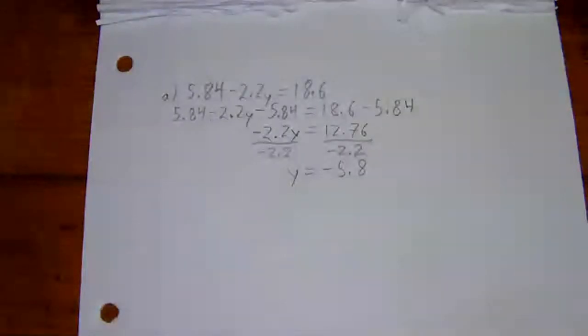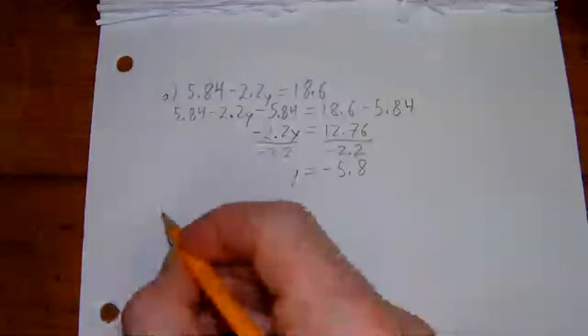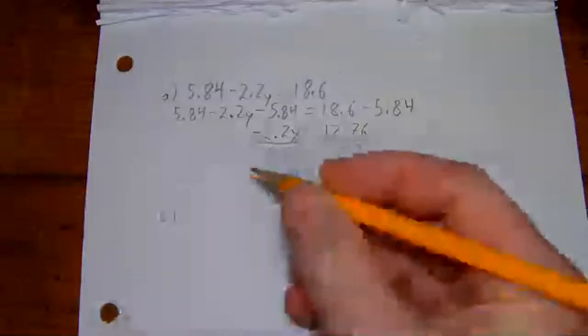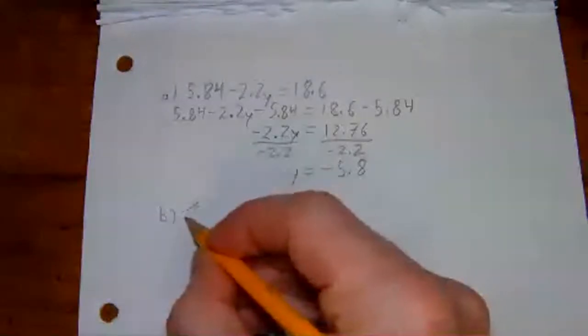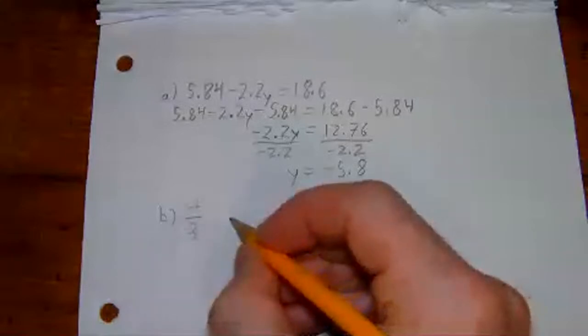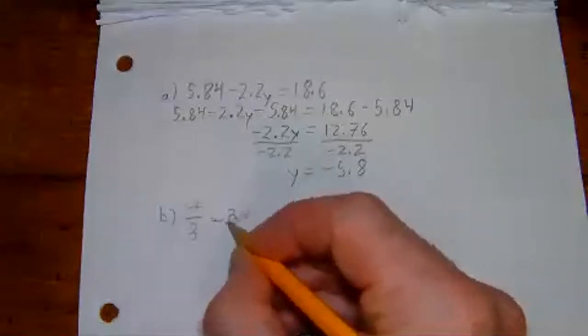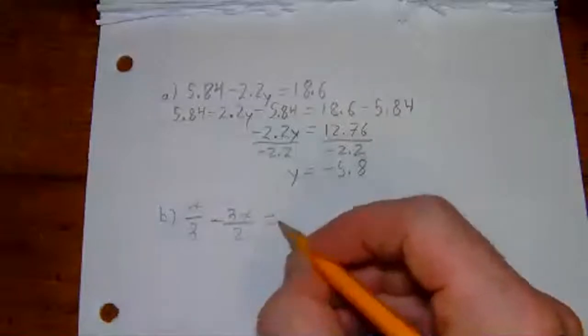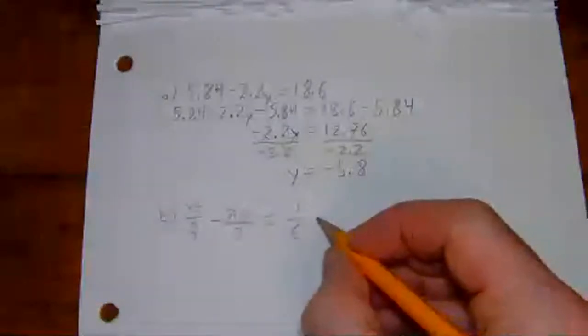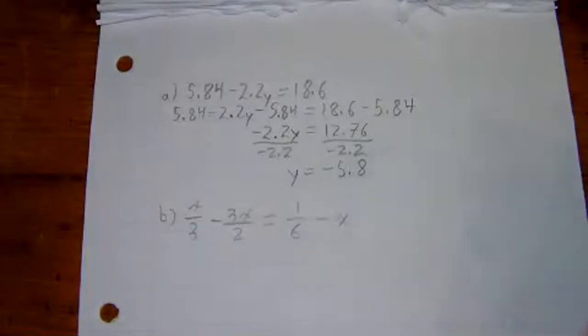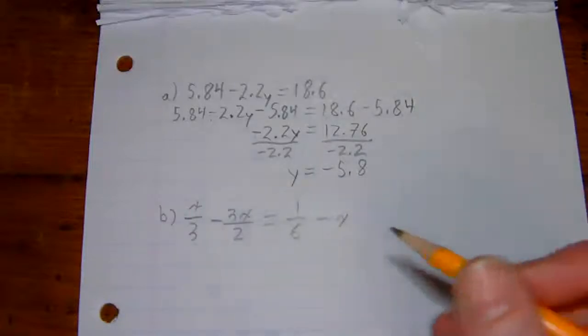All right. So that was question A. Question B, we have x over 3 minus 3x over 2 equals 1 over 6 minus x. So we've got lots of fractions here. We're going to follow that same idea, find the common denominator, multiply everything through by the common denominator, and then you won't have any fractions and you can solve as normal.